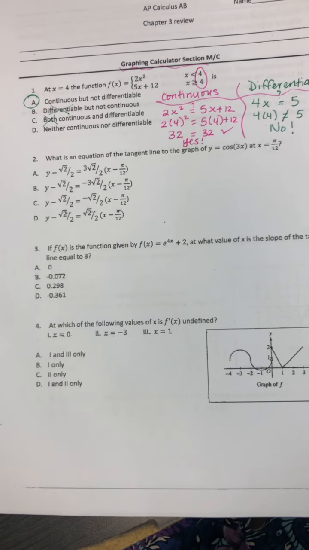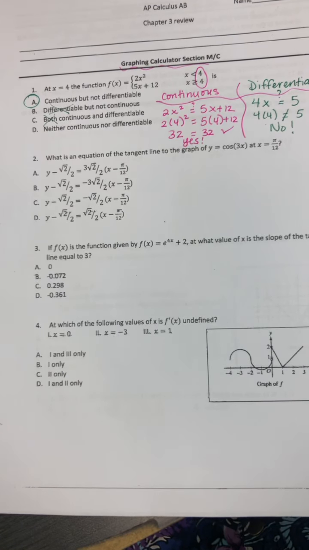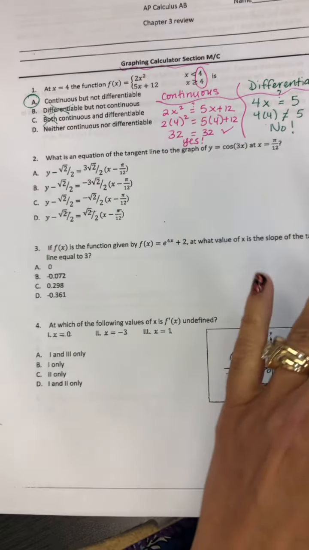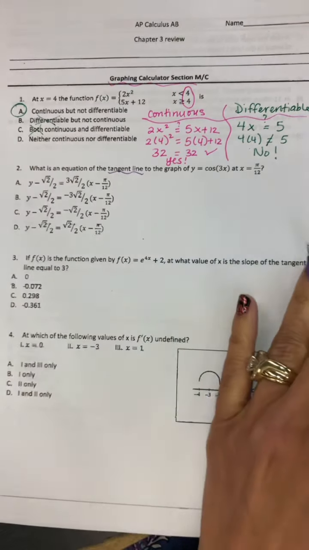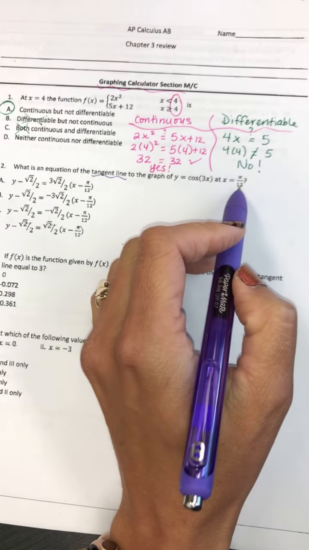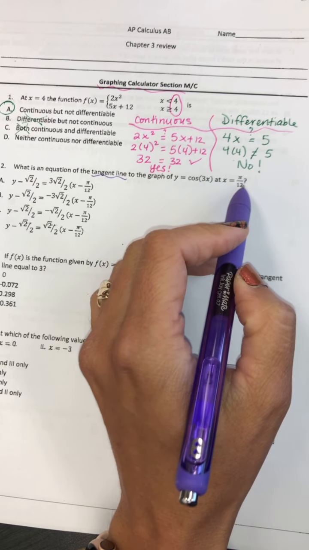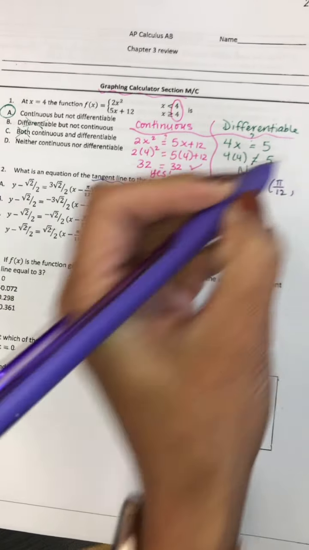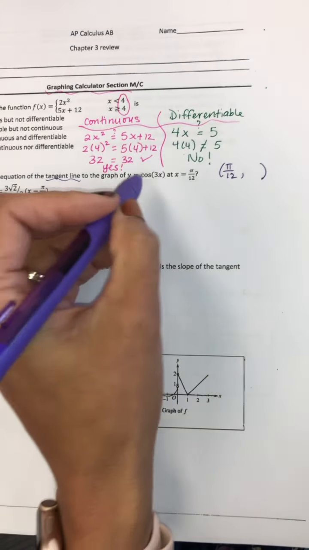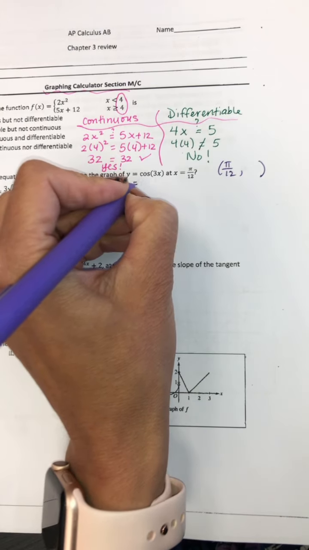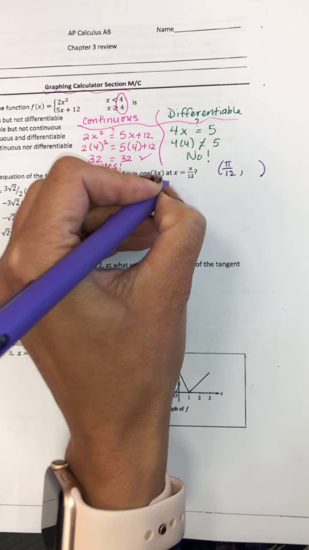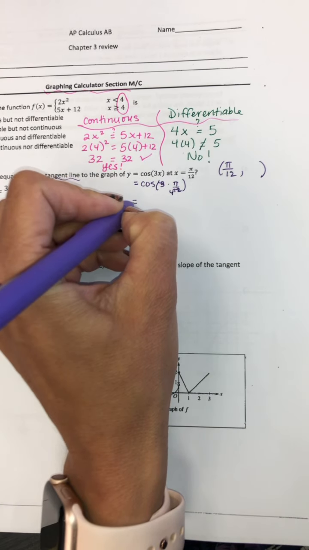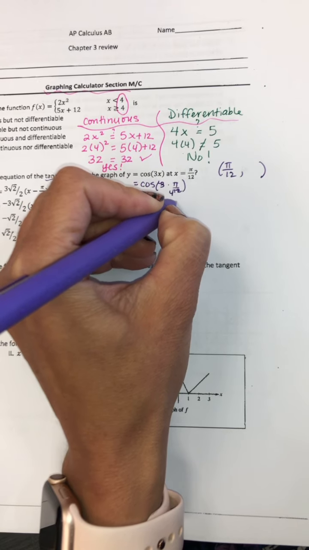Number 2 says, what is an equation of the tangent line to the graph of y equals cosine of 3x at x equals pi over 12? Okay, so we're looking for the equation of the tangent line, so we're going to need to take a derivative, and it needs to be at this x value, but that also means for the equation of the tangent line we need the y value. So we so far know pi over 12 is the x, we need to find the y value. So let's go ahead and plug in pi over 12. So cosine of 3 times pi over 12, plug it in for x. 3 goes into 12 4 times, so that is the cosine of pi over 4.